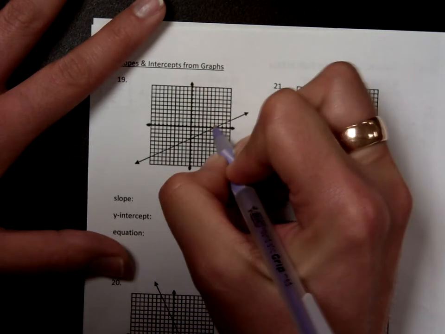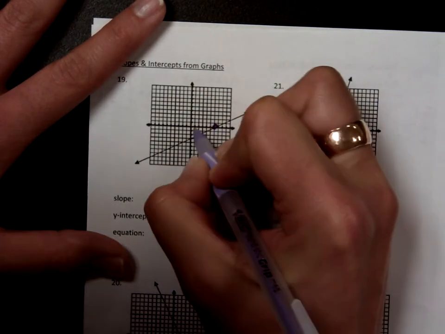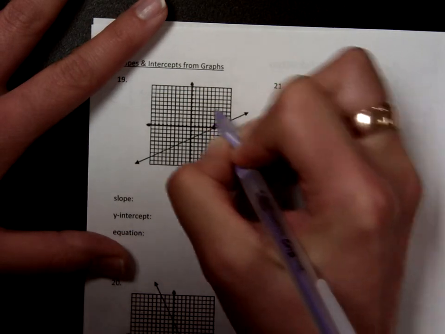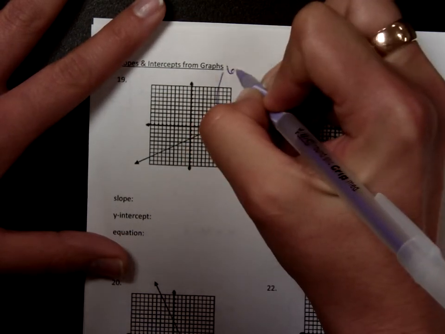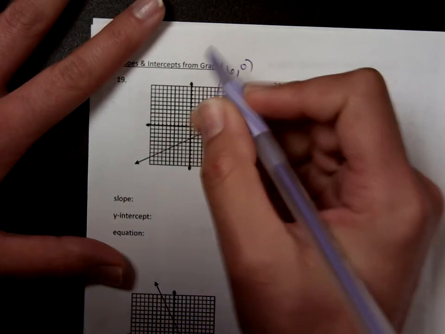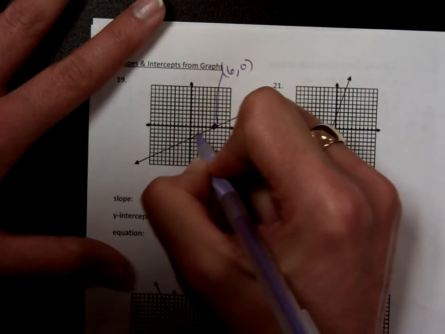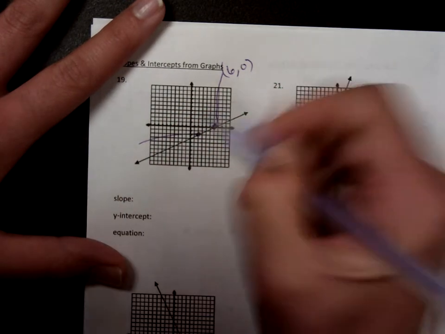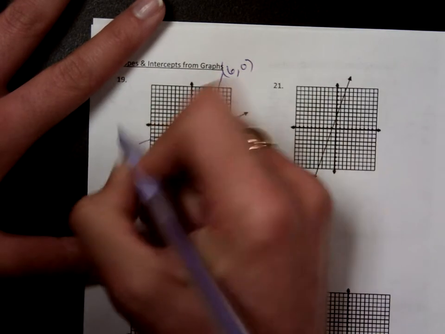So I'm going to pick this point right here, which is 6, 0. And I'm going to pick this point right here, which is 2, -2.